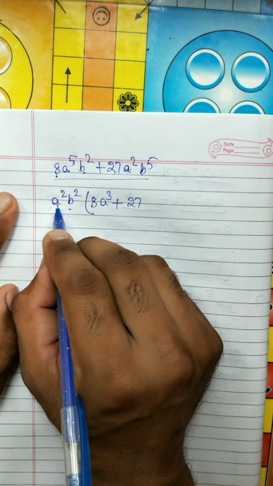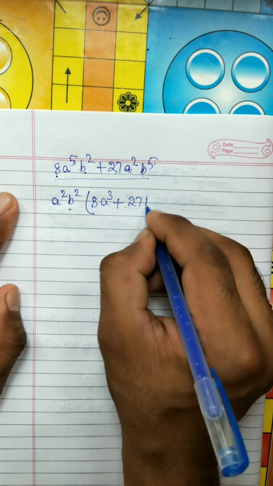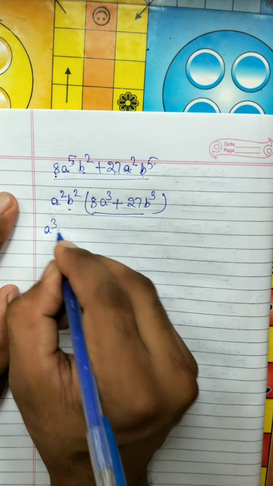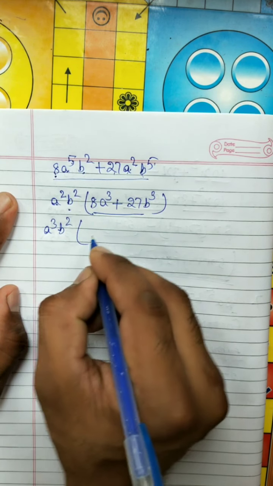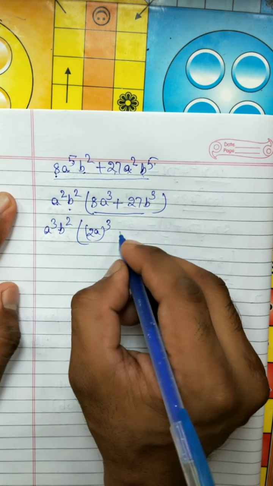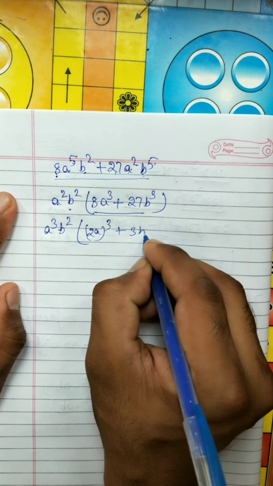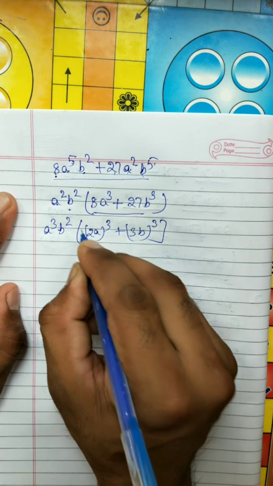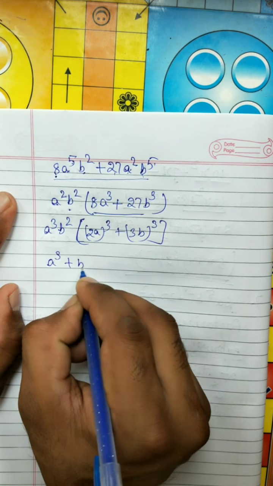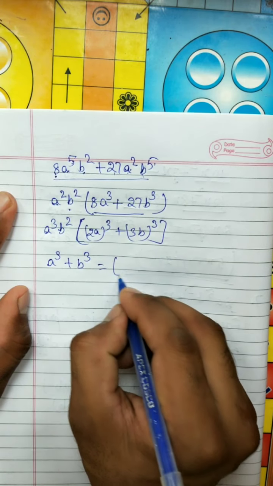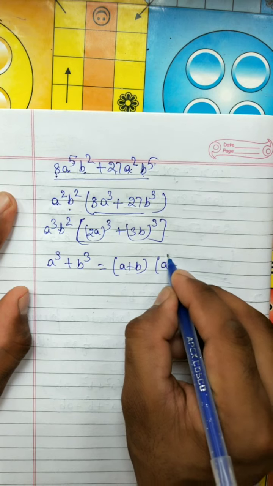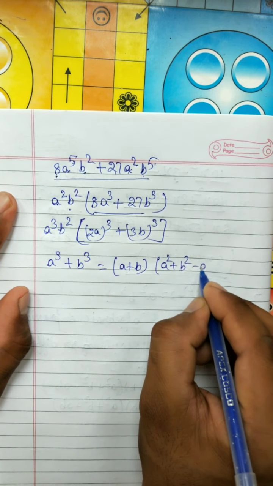A square has been taken common, b raised to power 5, remaining is b raised to power 3. Now this can be expressed as cube of 2 numbers, like 2a whole cube, that is 8a cube, plus 3b whole cube. Now this expression is similar to a cube plus b cube, and this will be equal to a plus b into a square minus ab plus b square.